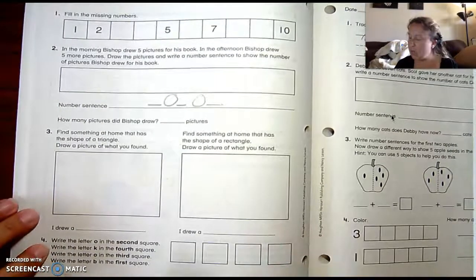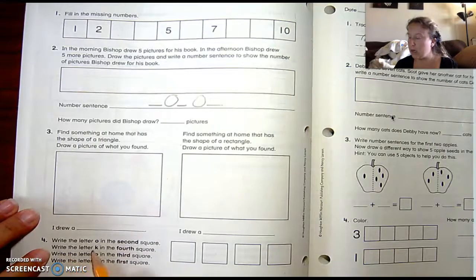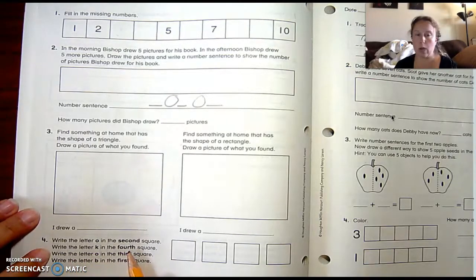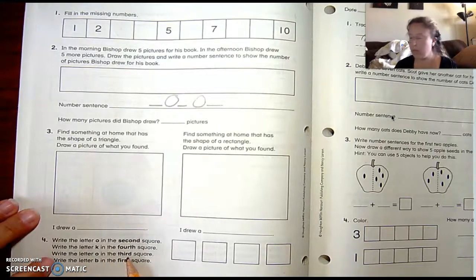And then lastly, write the letter O in the second square. Write the letter K in the fourth square. Write the letter O in the third square. Write the letter B in the first square.